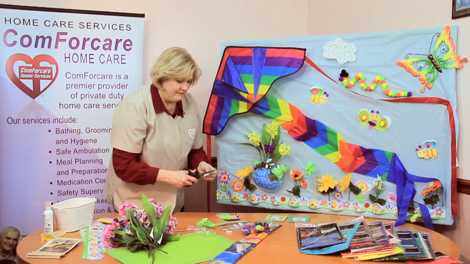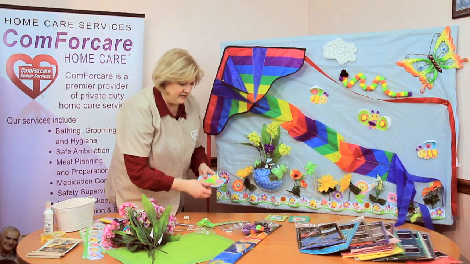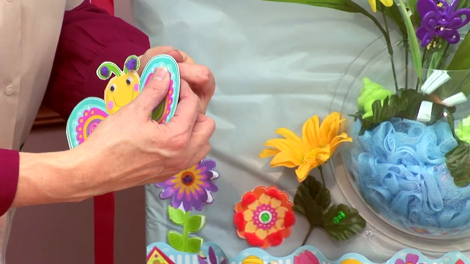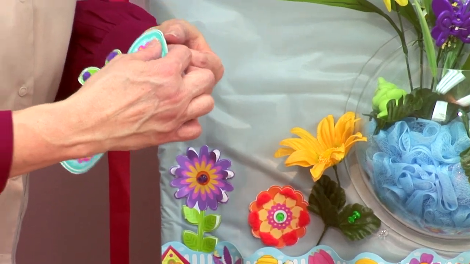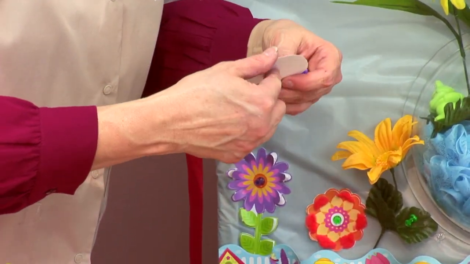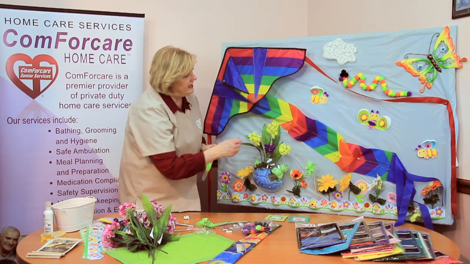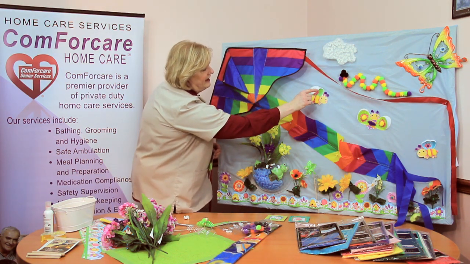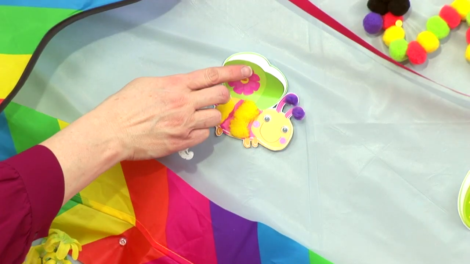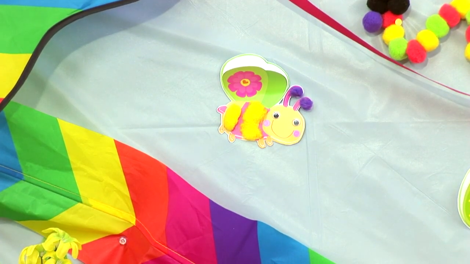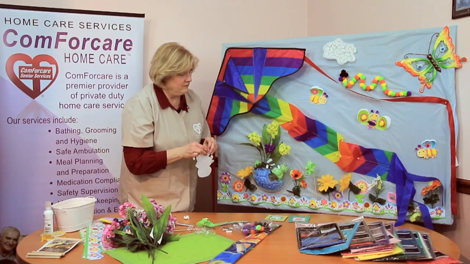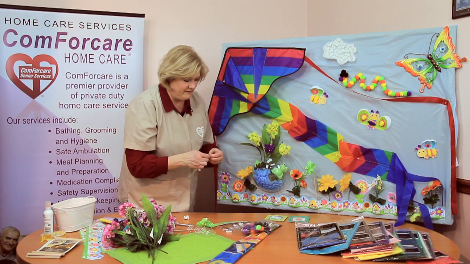Packing peanuts can be used, and you leave the backing on the stickers, and then you peel the backing and you would stick this in between as I did here, just to bring out and make the wings actually look as if they're flying in the sky.